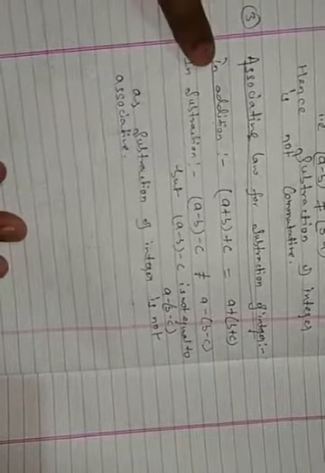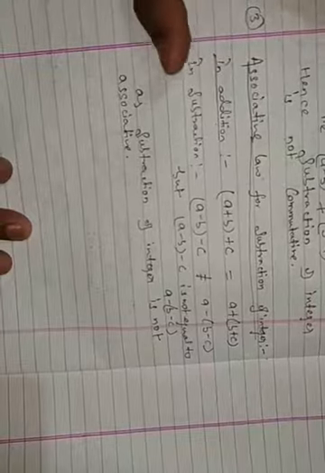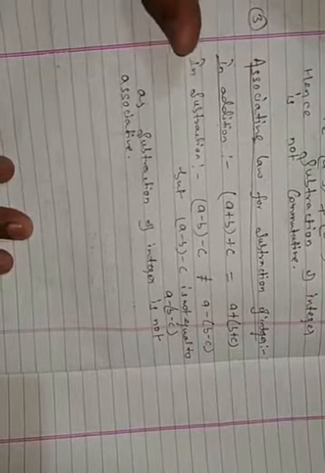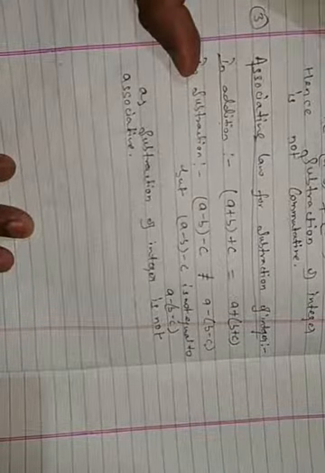In addition of integer, we had commutative law and associative law, and both were true for addition of integer. But in subtraction, both commutative and associative law are not true for subtraction of integer.